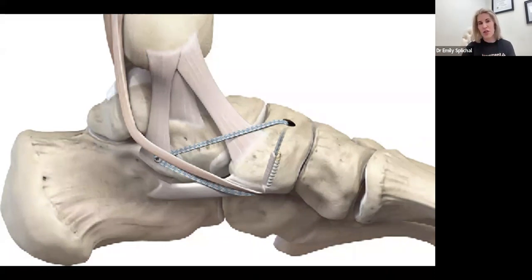So you could see just from this drawing that if we engage and we have optimal post-tib stabilization or strength, that muscle and tendon is going to lift the navicular bone.